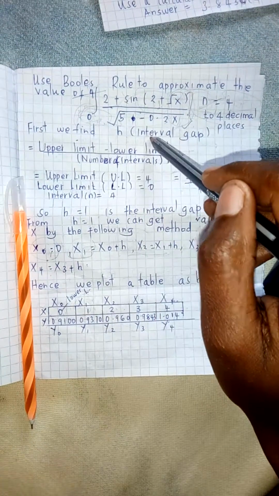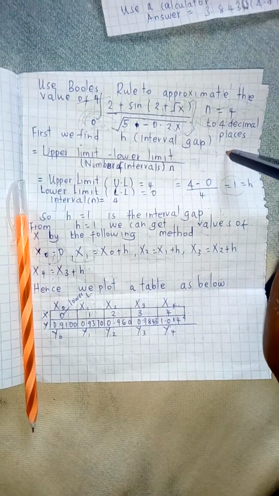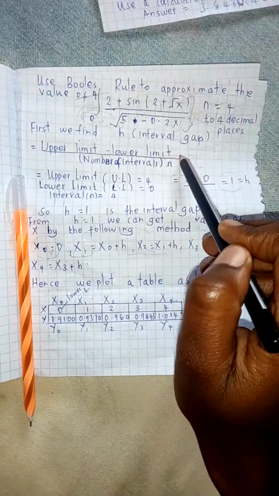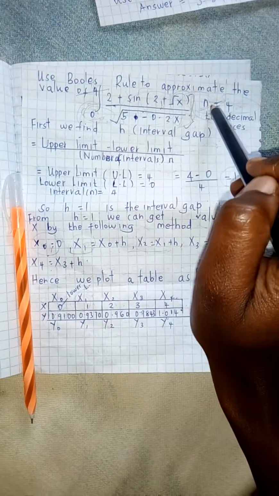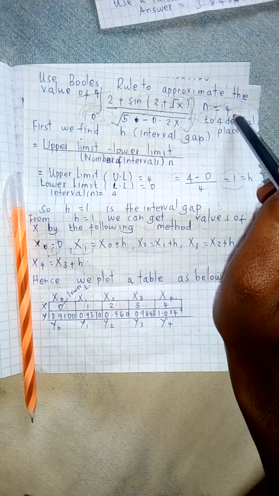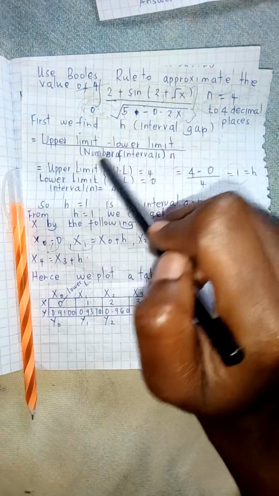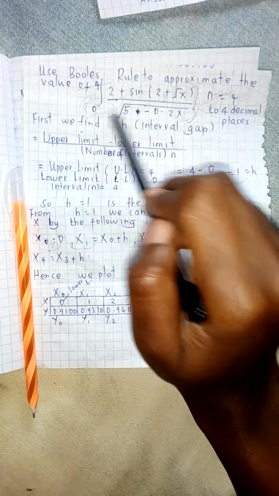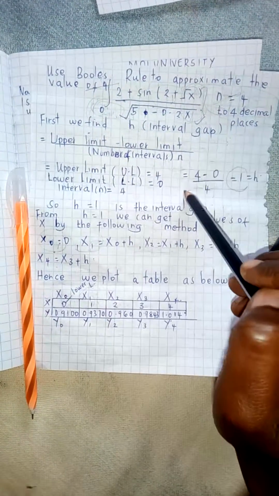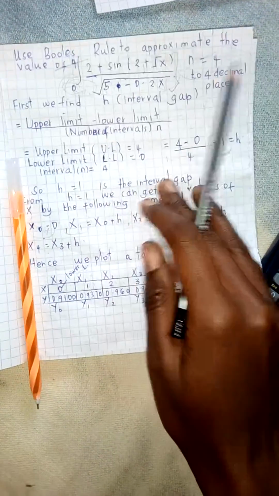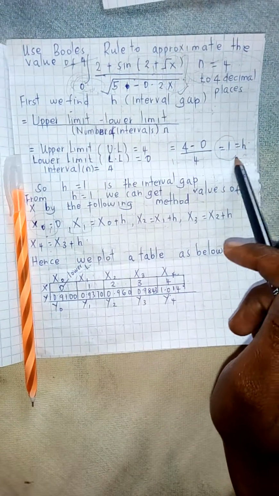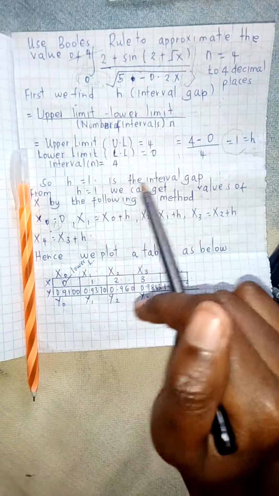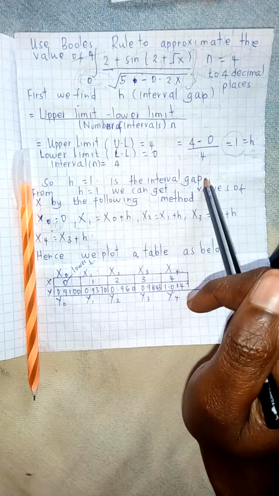First of all, we find the value of h, which is the interval gap. And how do we go about it? We subtract the lower limit from the upper limit, then we divide our answer by the number of intervals n, which is equal to 4 as per this question. So the upper limit in this question is 4, the lower limit is 0, and the number of intervals is 4. So in our formula we'll have 4 minus 0 over 4, which is equal to 1. So our h is equal to 1, which is the interval gap.